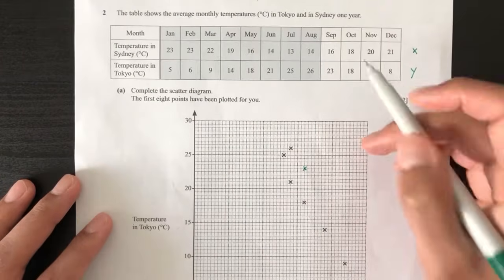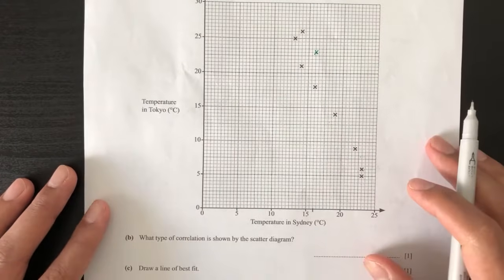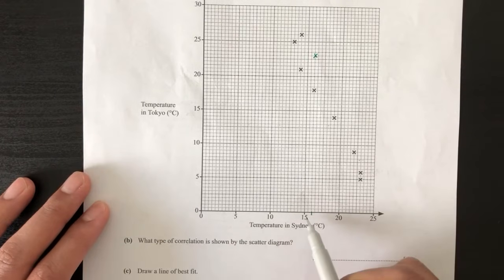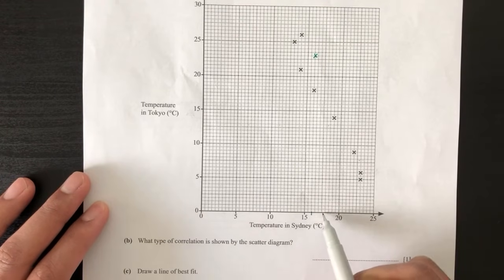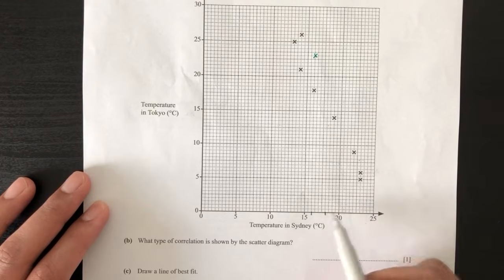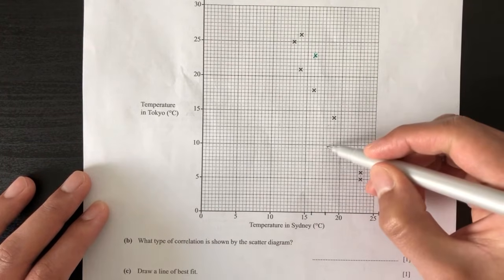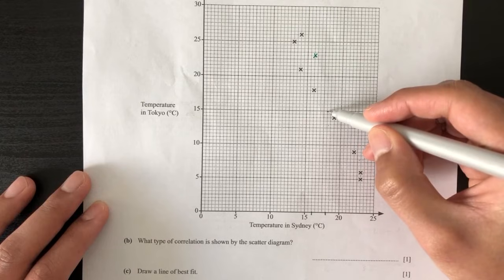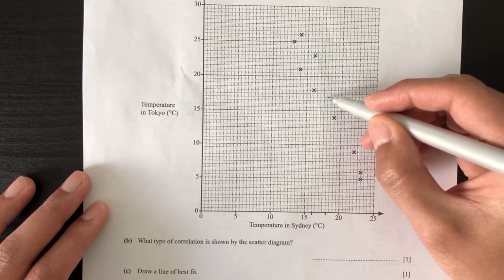Okay, next point is 18, 18. So let's find where's 18. 18 will be about, so this is 16, 17, 18 will be here. 18 up as well. That's 15, 16, 17, 18.